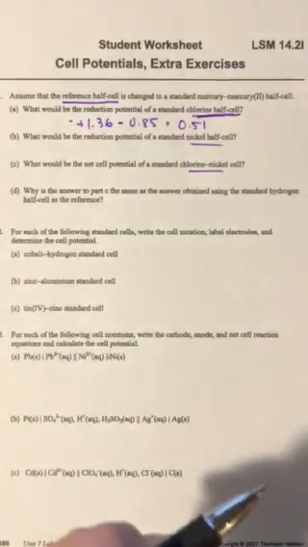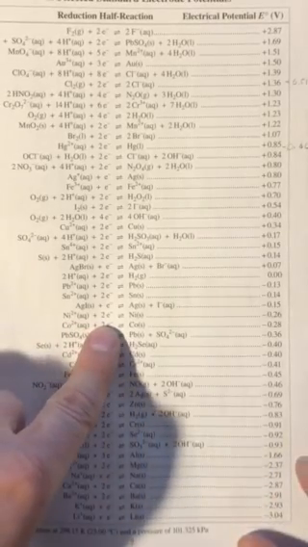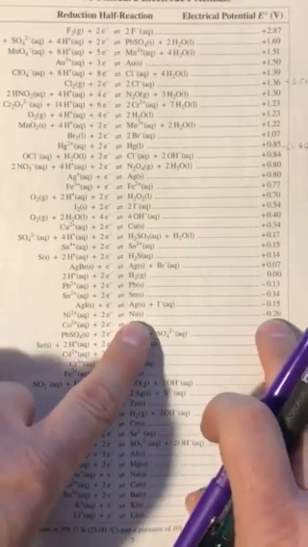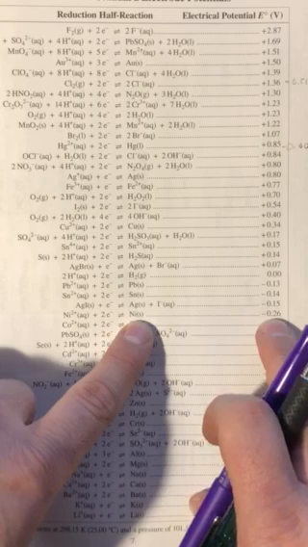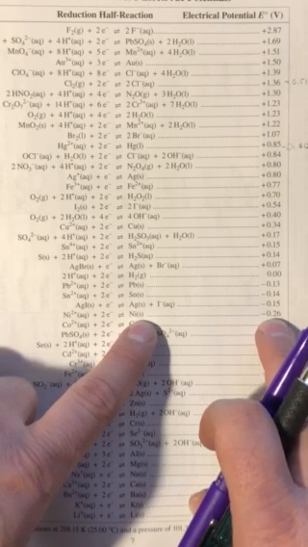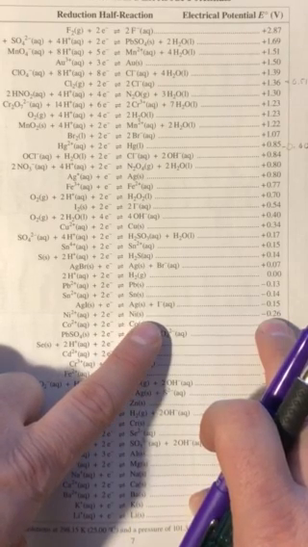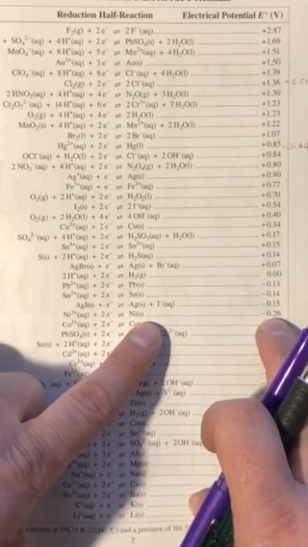Then the next one is asking about the nickel half cell. If we find it on here, it is way down here, at negative 0.26. Even though it was negative, we're going to subtract even more from it, so it's going to become even more negative than it was before.